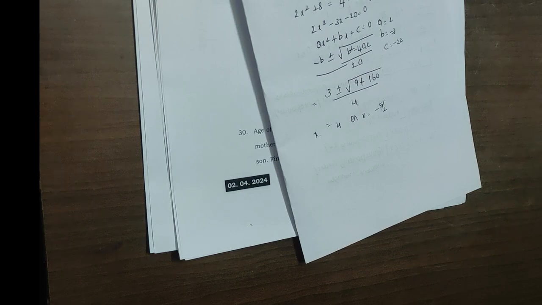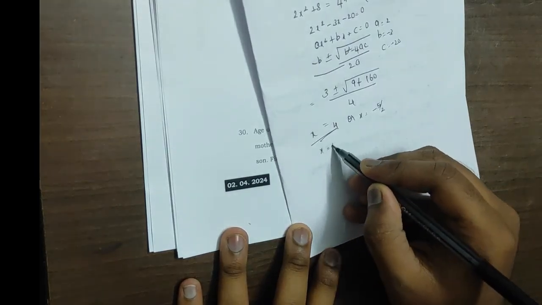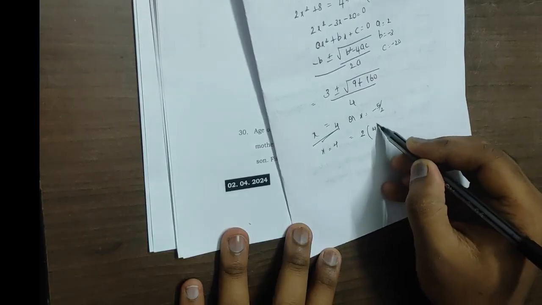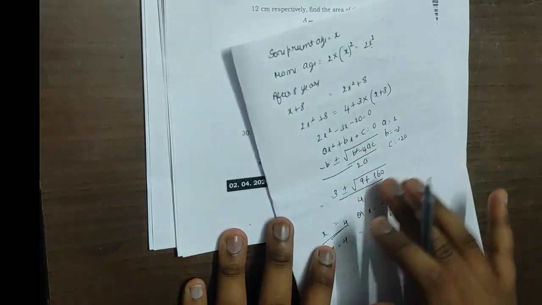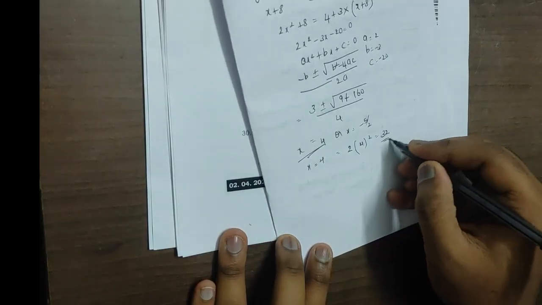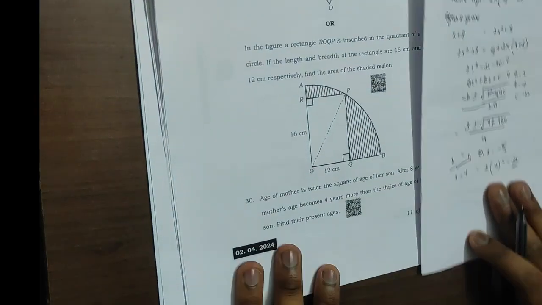We know the age cannot be a negative number, so we have to take x is equal to 4. So the son's age is 4, and the mother's age is 2 times 4 square. Initially it is given as 2x square, so 2 times 4 square, that is 32. So the son's age is 4 years and the mother's age is 32 years.